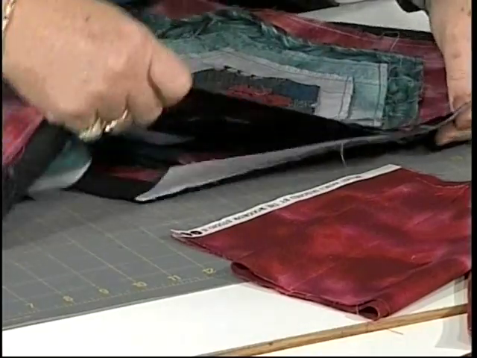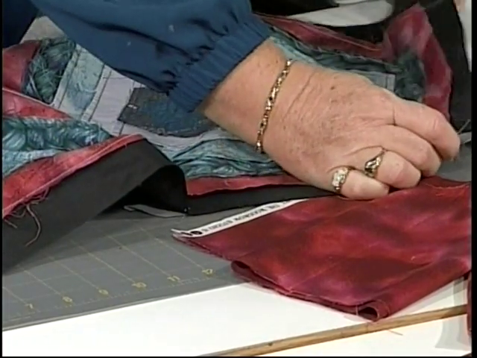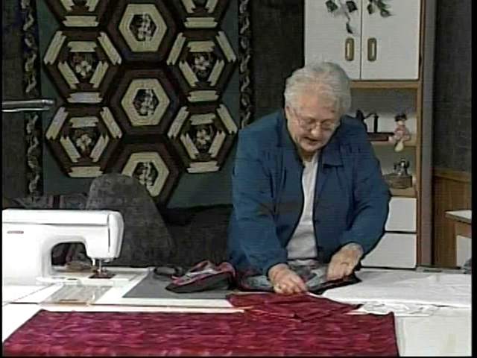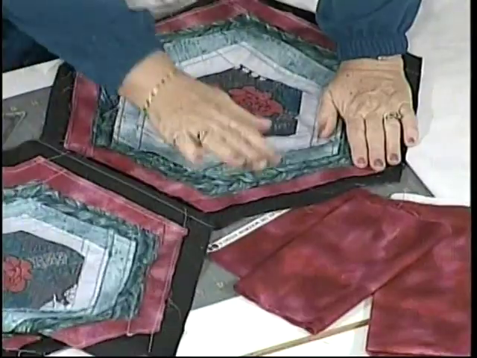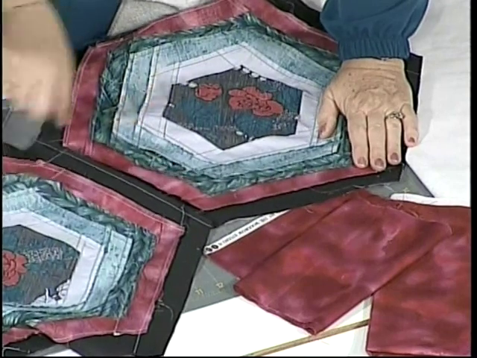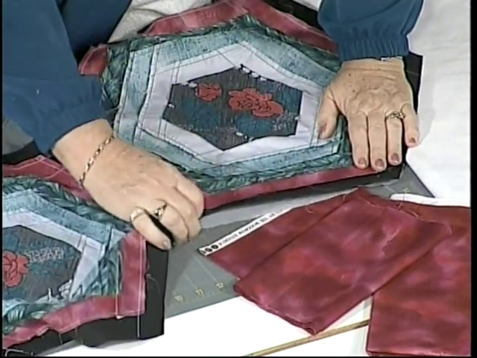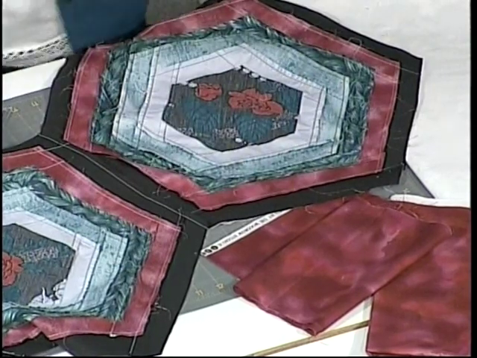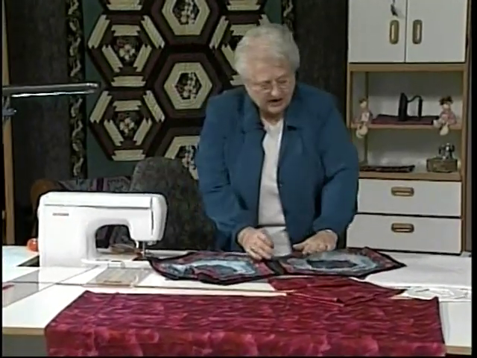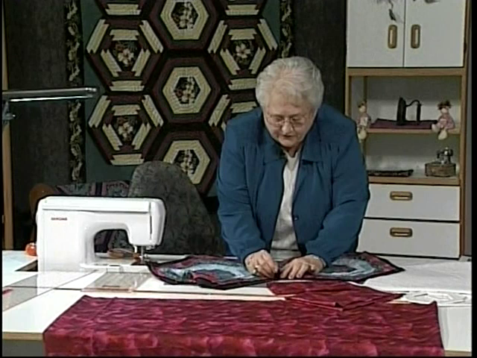So I'm going to line up my hexagons and be really careful. Every edge of this top hexagon has to line up with every edge of the one underneath. You're not going to see the one underneath when you sew. So it's time for a pin. I've got them what I think is lined up perfectly.